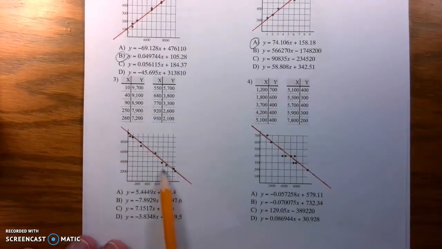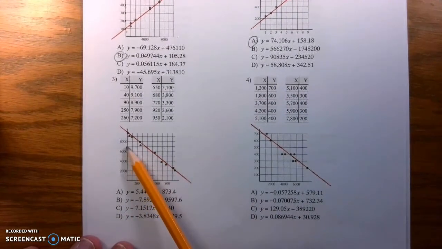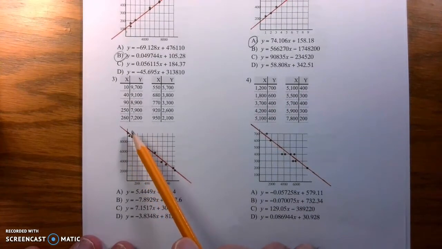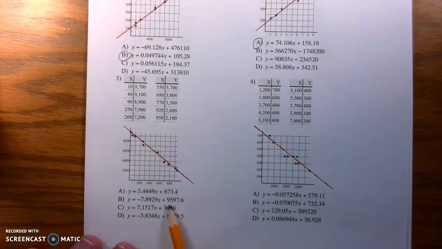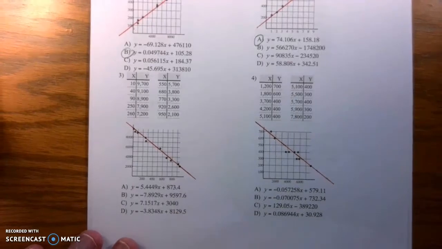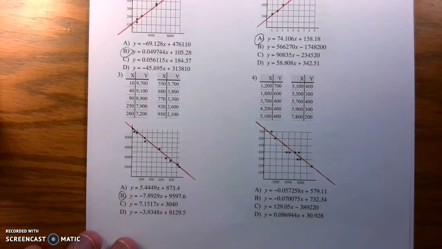Here's the next one. This is a negative correlation, so a negative slope. All right, this is 6,000, 7, 8, 9,000. It's higher than 9. It's right here, guys, 9,500. I'm taking that, B.